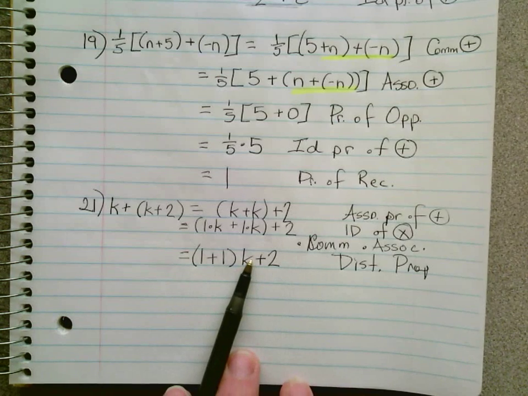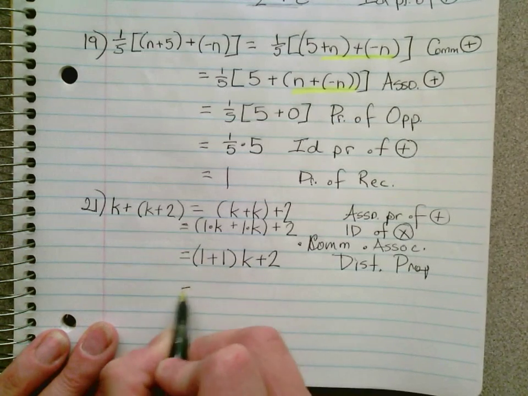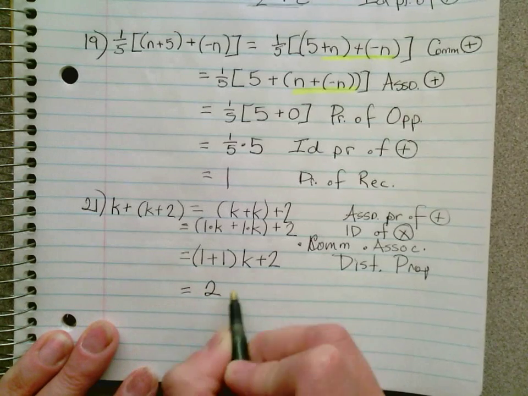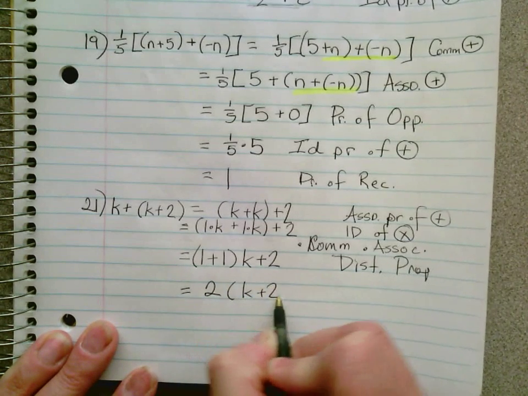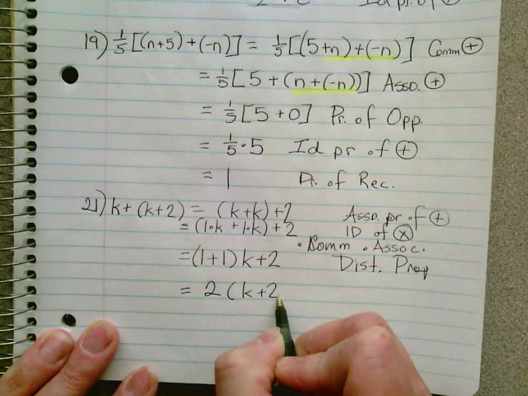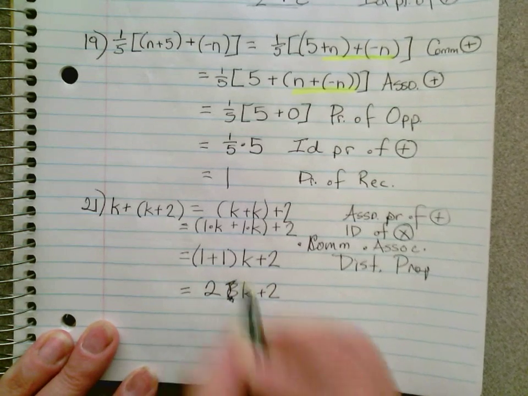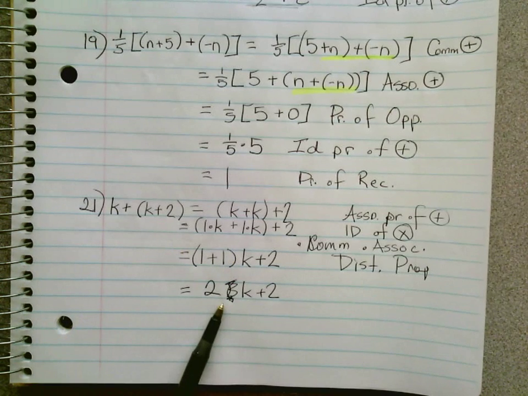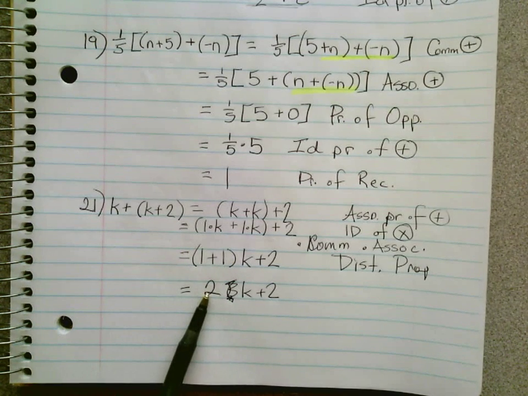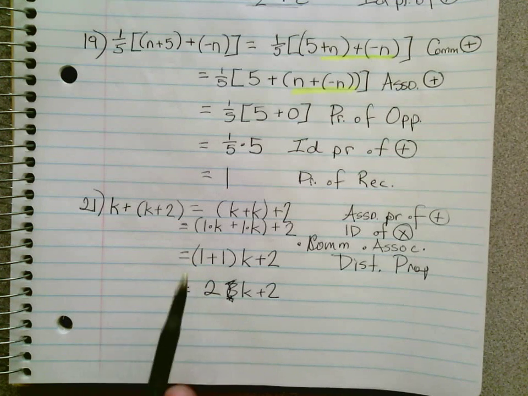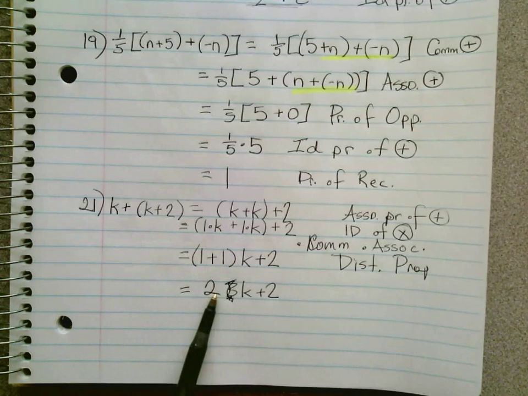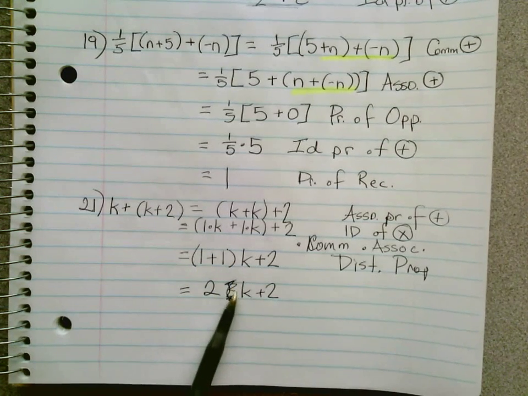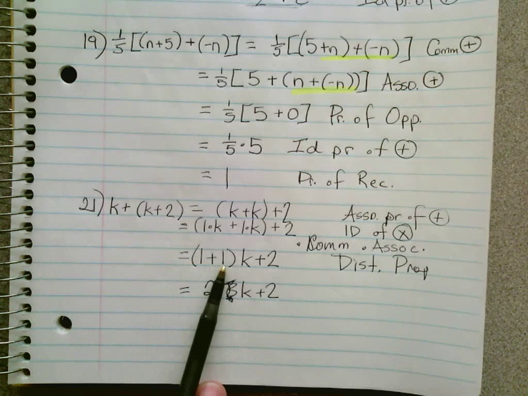This one is rather tricky. By replacing the 1 and 1 with the 2, 2k plus 2. Replacing the 1 and 1 with the 2, I have now substituted 1 plus 1 is 2. Just ignore the squiggle. Remember, the 2 is only going to get multiplied by the k.